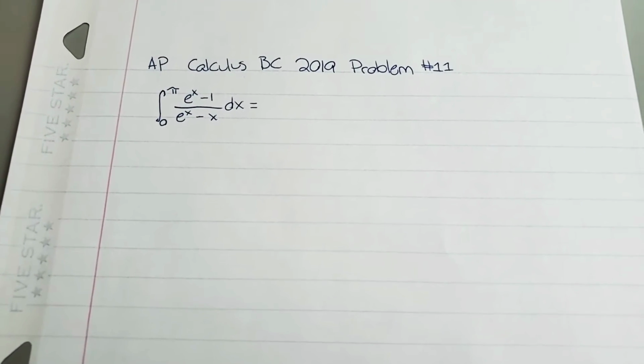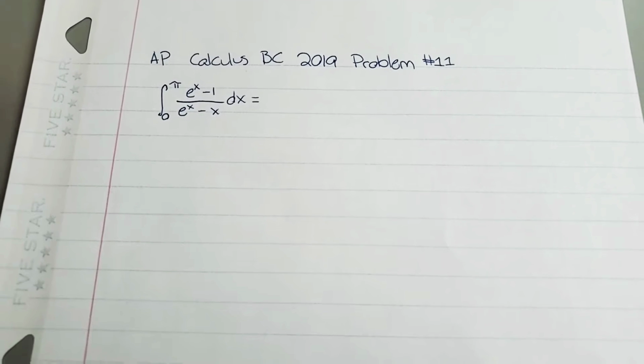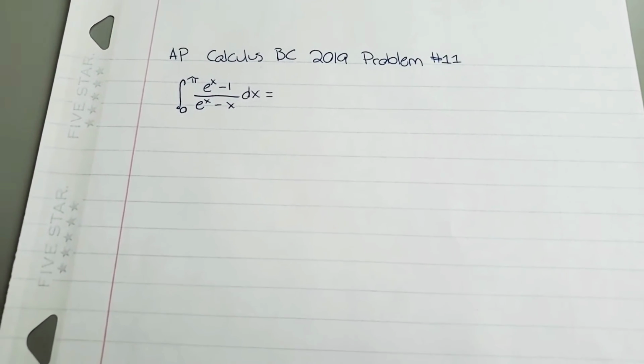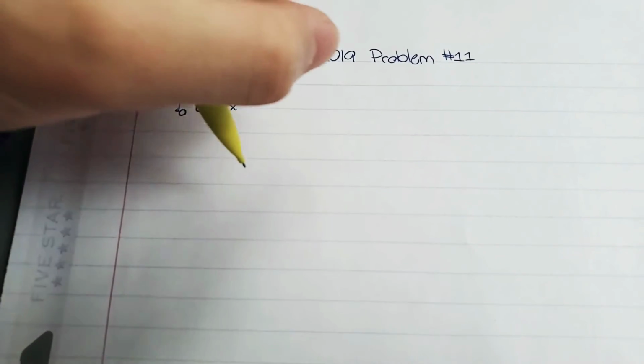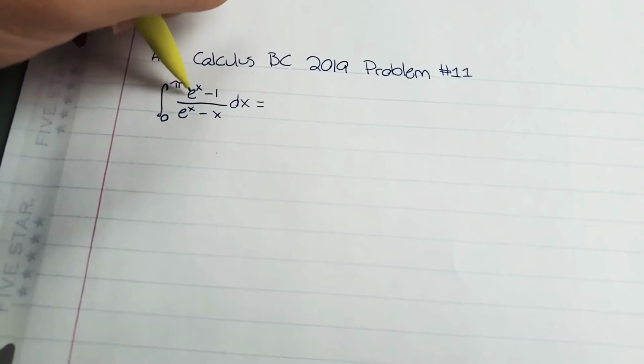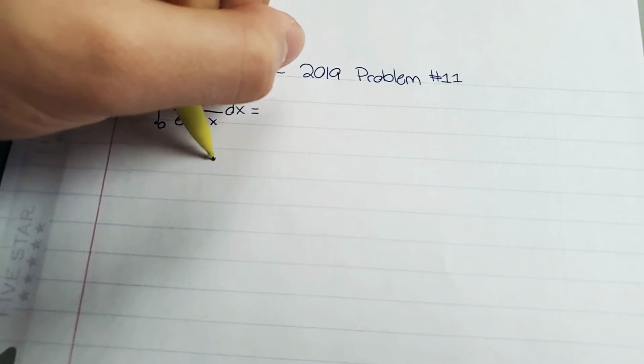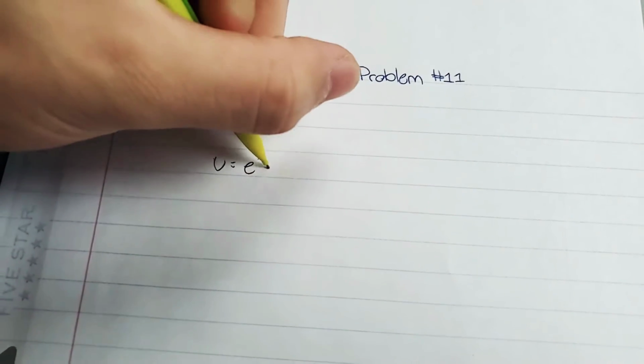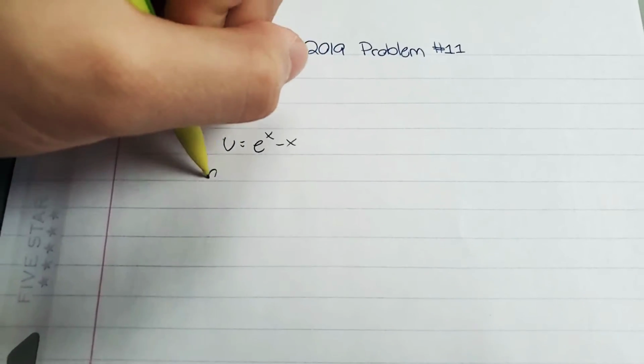The way that you're probably taught this in school is using u substitution, and that's actually the way I'm going to show you first. So we notice that the derivative of this is this. So I'm going to say u equals e to the x minus x.